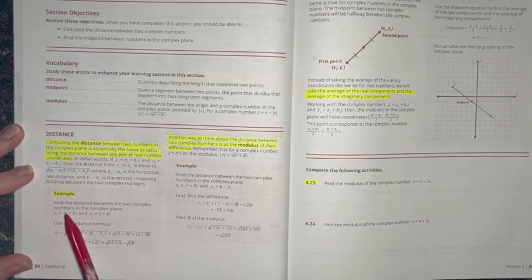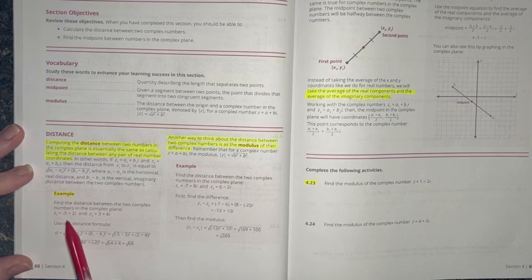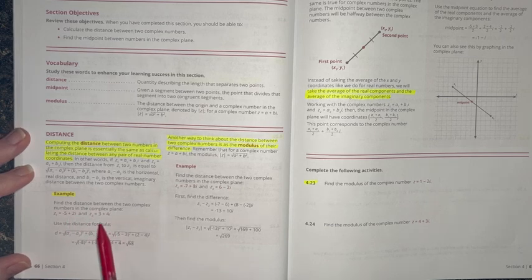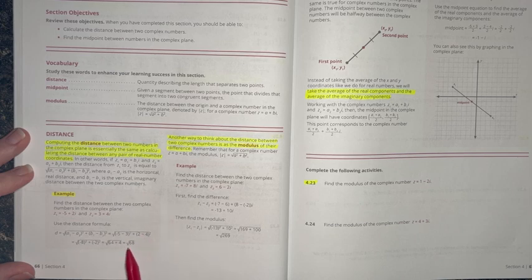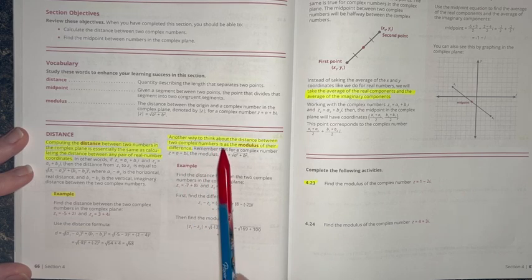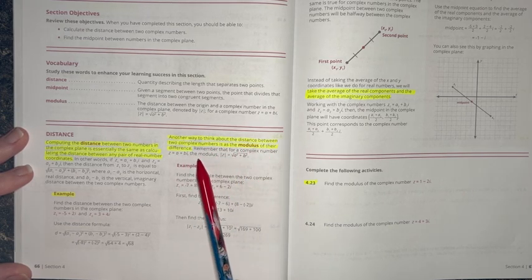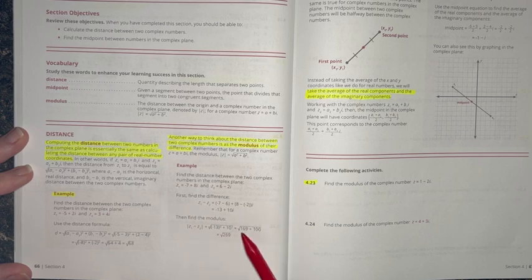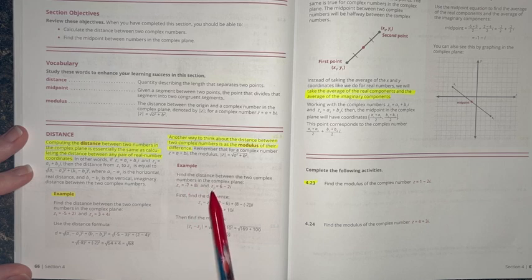So find the distance between two complex numbers. z sub 1 equals negative 5 plus 2i, and z sub 2 equals 3 plus 4i. Remember, the a is the real number, the b is the imaginary. Okay, so we're putting in the information, solving, and getting our answer. It says another way to think about the distance between two complex numbers is the modulus of their difference. Okay, looking at that. Find the distance between two complex numbers in this complex plane. z sub 1 equals negative 7 plus 8i, and z sub 2 equals 6 minus 2i.